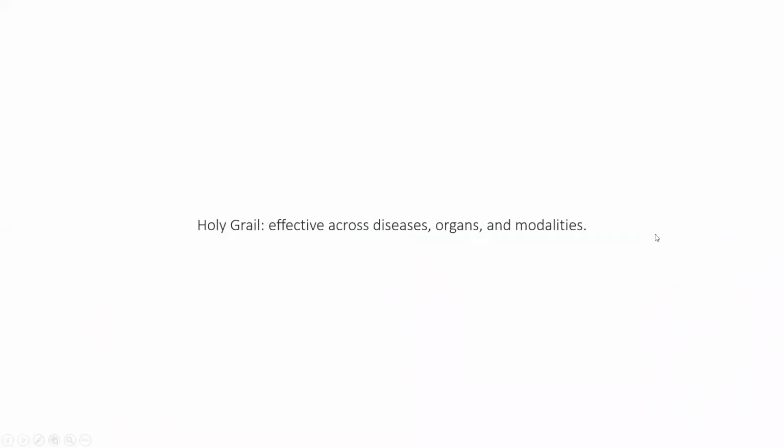We made the development of Model Genesis open science and invite researchers around the world to contribute to this effort. We hope that our collective effort will lead to the holy grail of Model Genesis, effective across diseases, datasets, organs, and modalities.